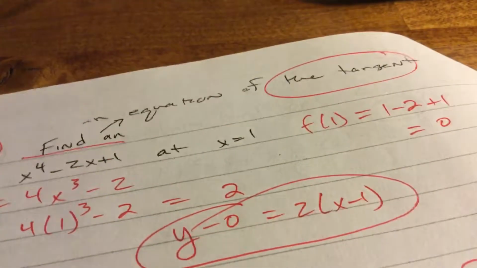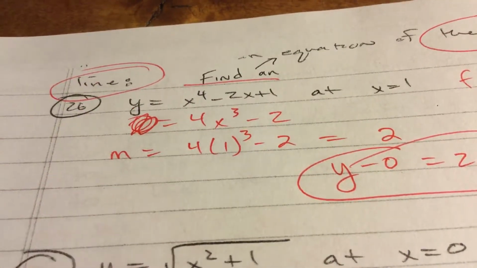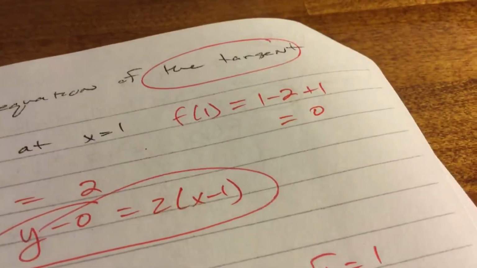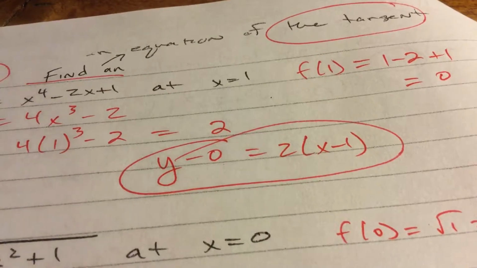Next page here. Then this is homework set 2. Find an equation of the tangent line at a given point. Just take the derivative and plug 1 in for x. So slope is 2. Then you've got to figure out what the y value is. F of 1 is 0. So that is literally the equation. You're welcome.